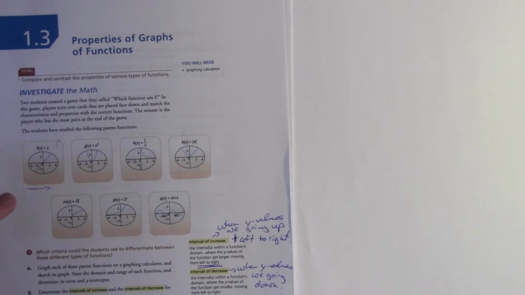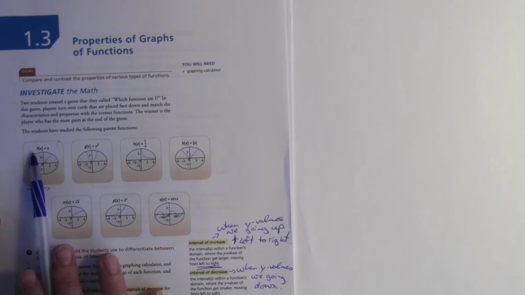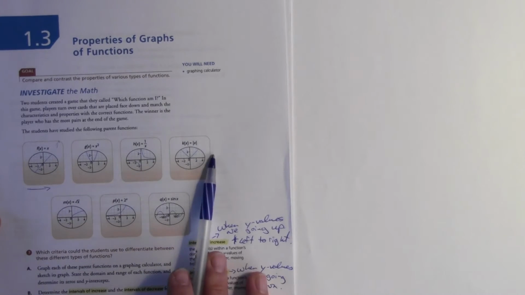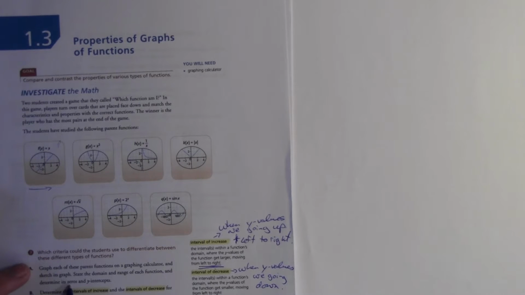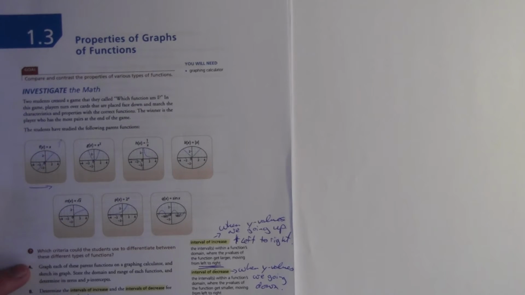So we have the sketches. I asked you guys to download a graphing app, so you guys can do this a bit later after the lesson and just plug in these parent functions and confirm that you get the same graphs. Okay, the first one says, state the domain and range of each function and determine its zeros and y-intercepts. So first of all, what are the zeros and y-intercepts? What does that mean?